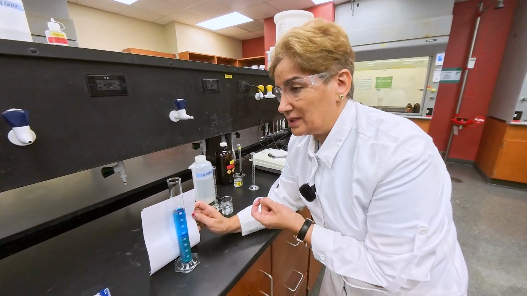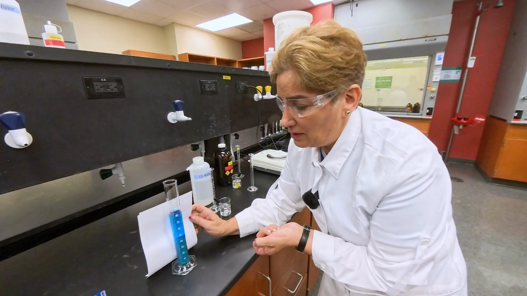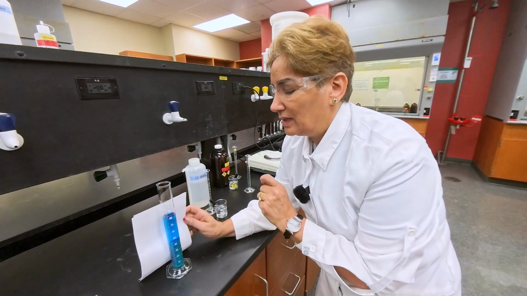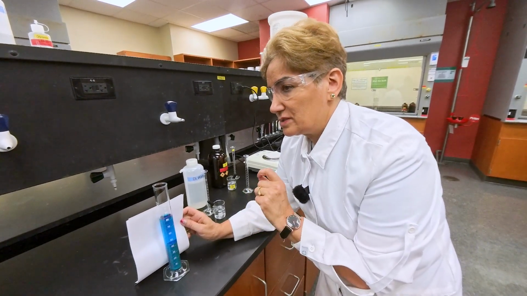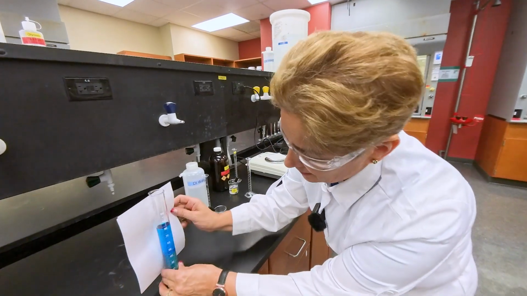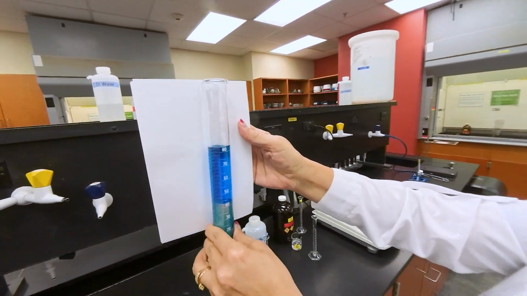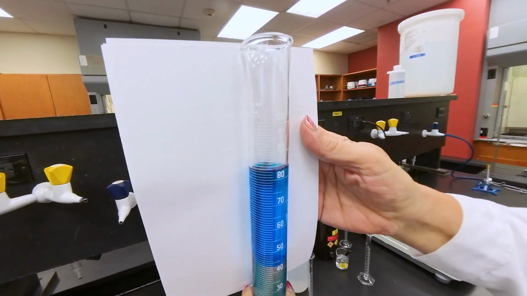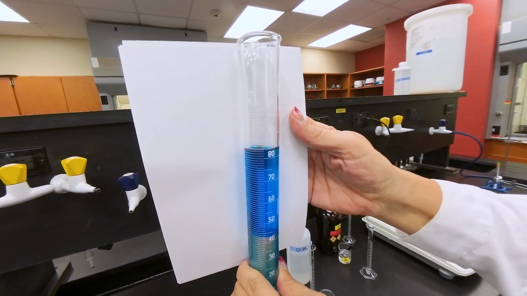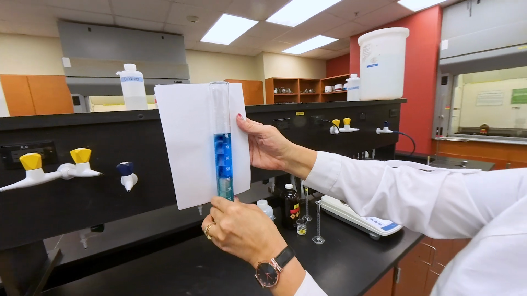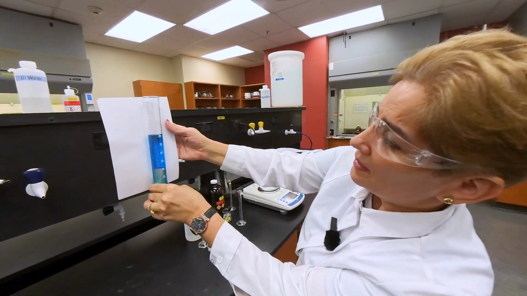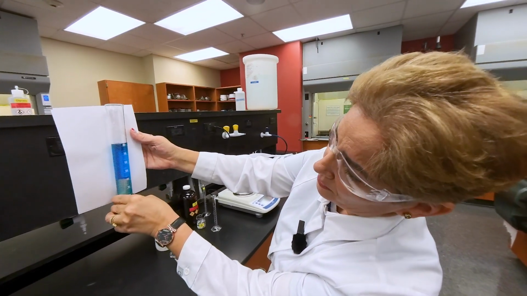So when you are recording the number as the volume of the solid, you should change the unit from milliliter to cubic centimeter. So we're going to look at this number and record this number as accurately as possible. It's between 82 and 83, and you estimate that number closely.